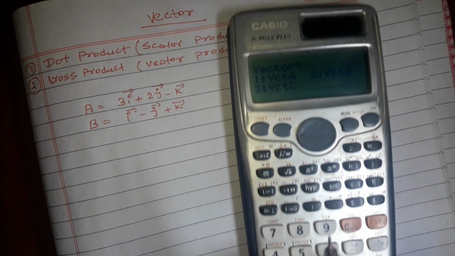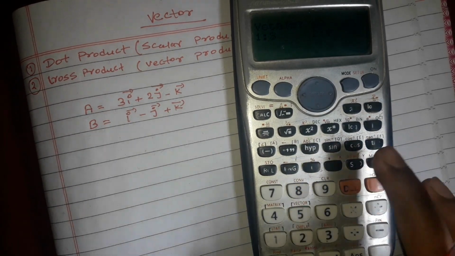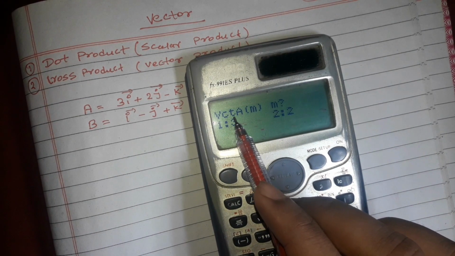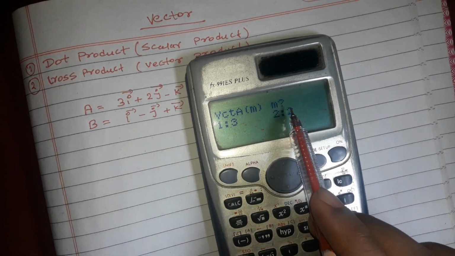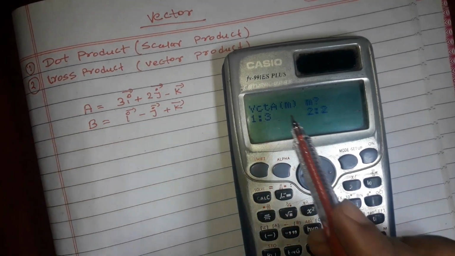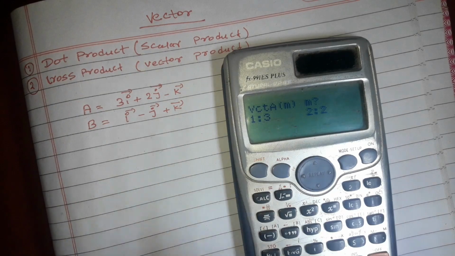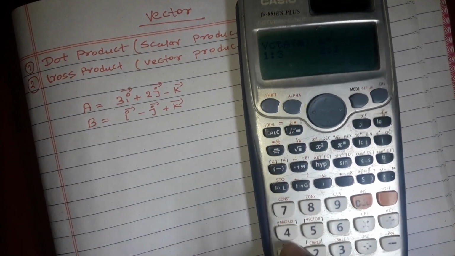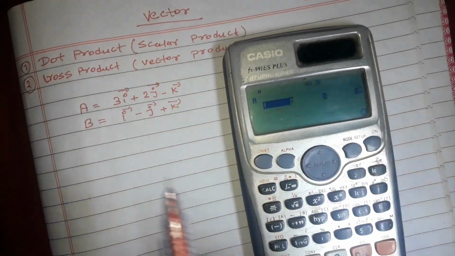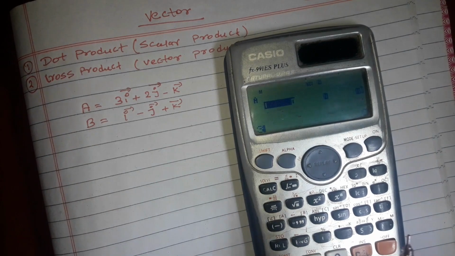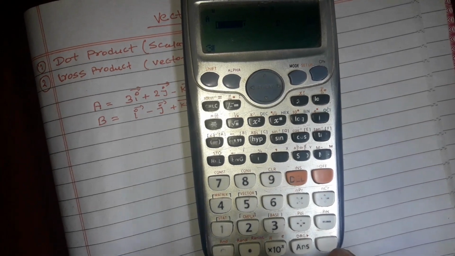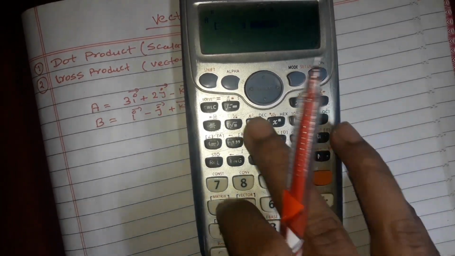So press 1. Here the calculator is asking whether the vector is 3 by 3 or 2 by 2. Our vector is 3 by 3, so press 1 again. Now I put in the value 3, then press equal.